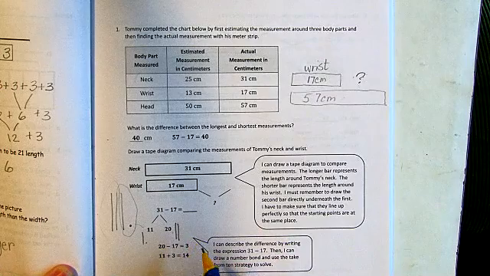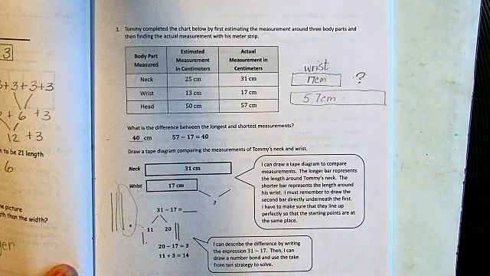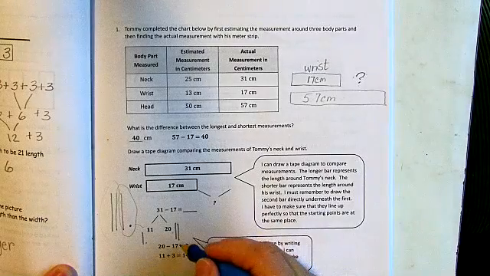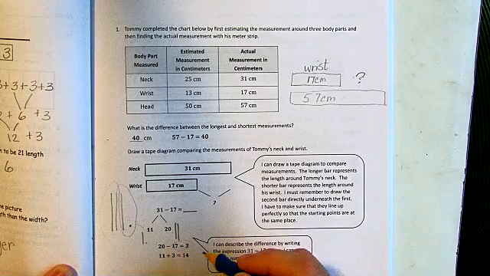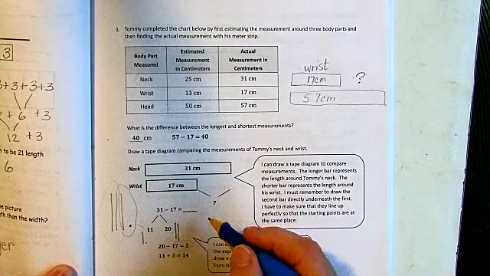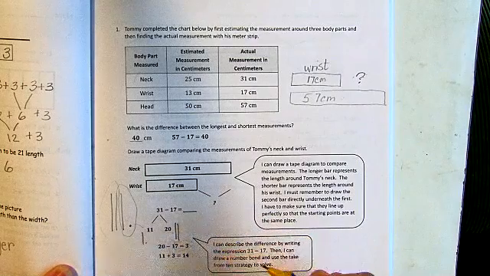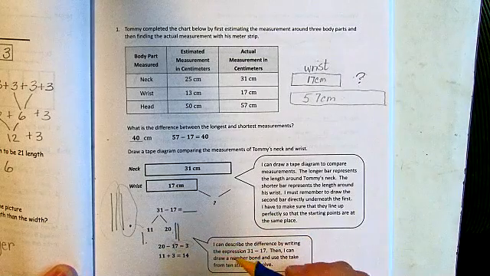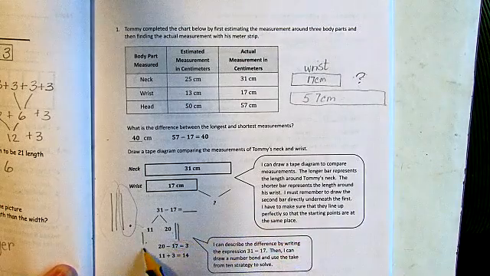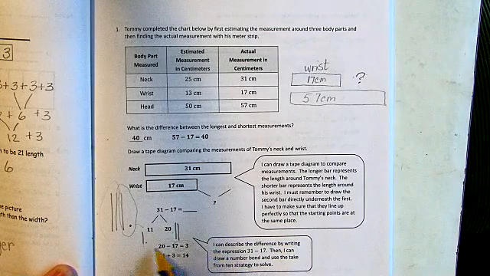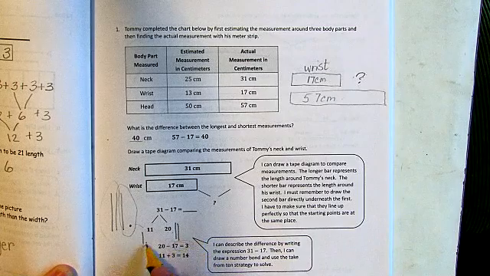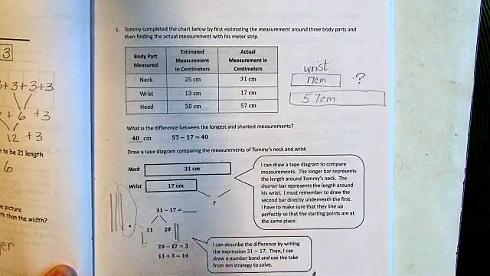And 17 from 20, we can count up, we could count back. We know that 7 and 3 make 10. So 17 and 3 should make the next 10. There are a lot of ways that we can find that answer, 20 minus 17. And then at the end, we have to bring our two leftover parts back together. Here we had 11, and here we have 3. And 11 plus 3 is 14.